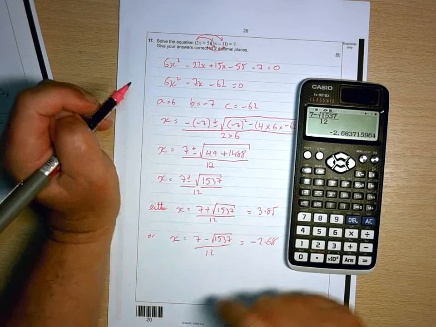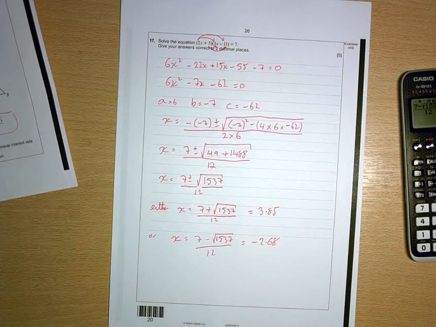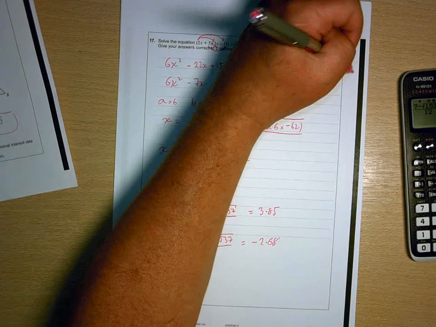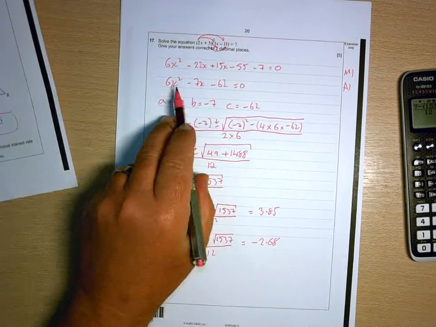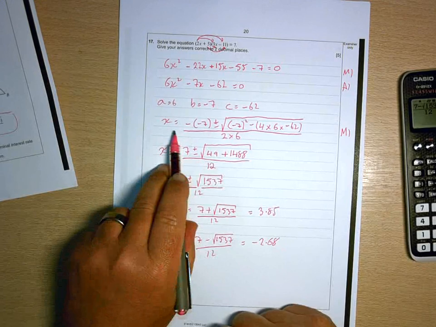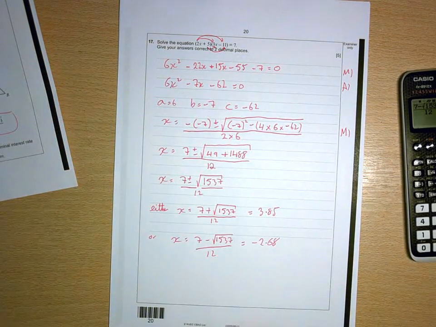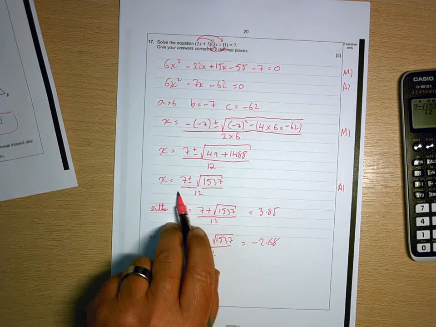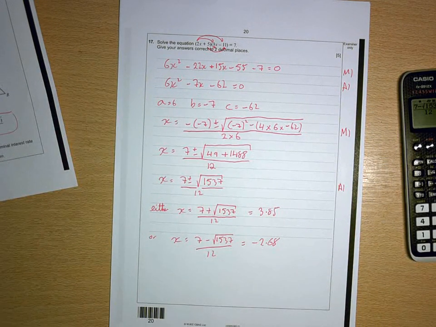Job done. So you're going to have 2 marks for getting the quadratic. You're going to have a mark for correctly substituting everything in. You're going to have a mark for getting it down to the plus or minus, etc., etc., and then a mark for your 2 answers.